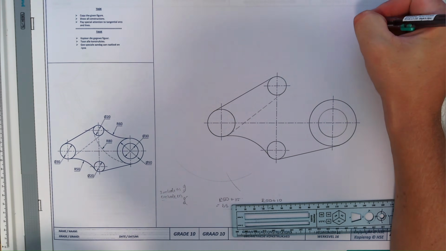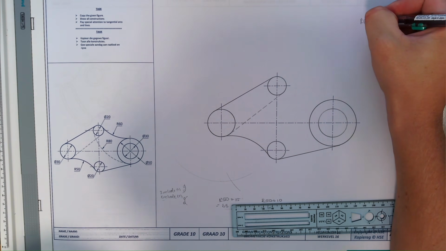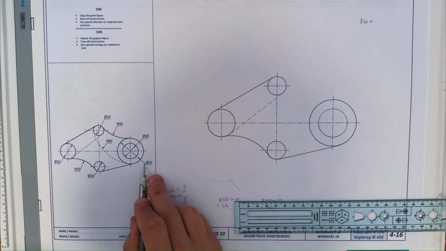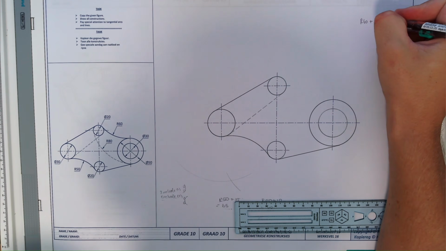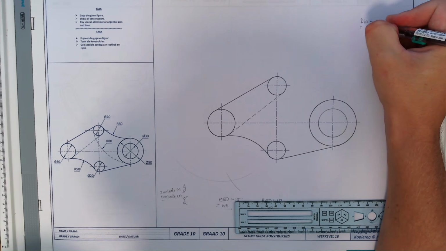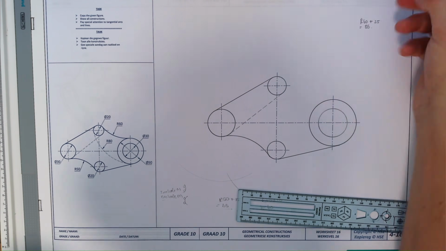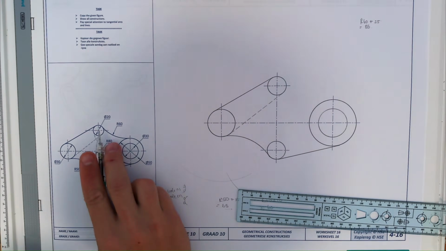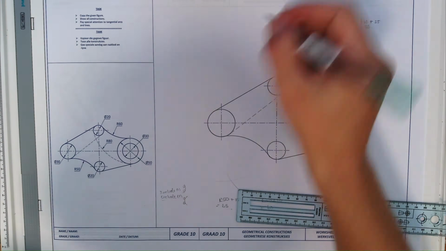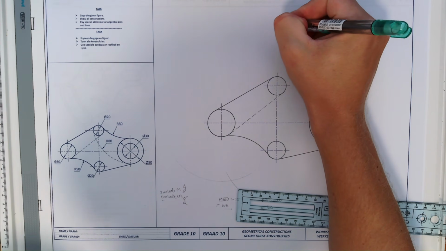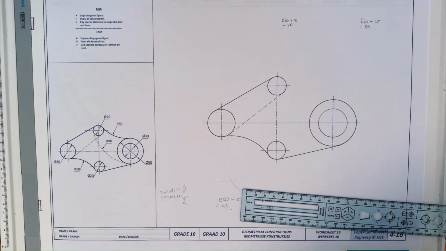So we're going to say R60 plus this big circle's radius, which is 25, and that is going to give us 85. The little circle, however, has a radius of 10. So radius 60 plus 10 equals 70.